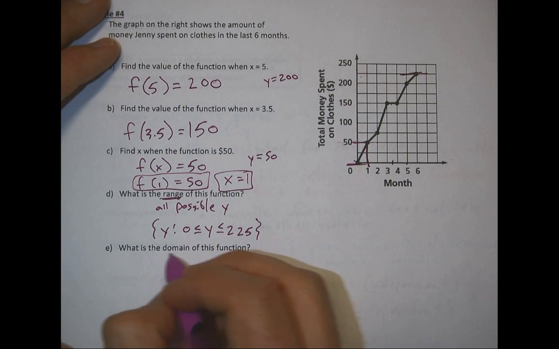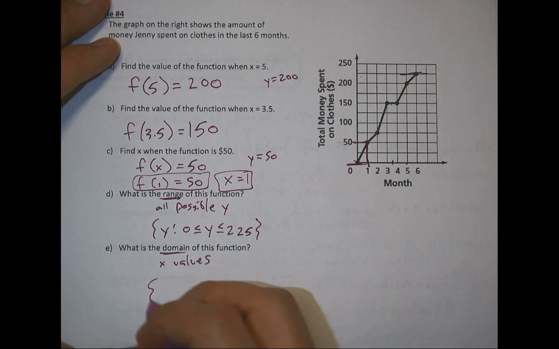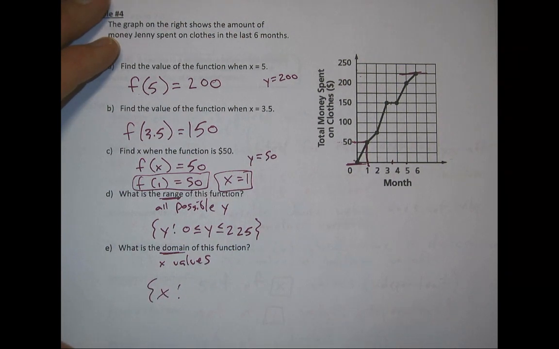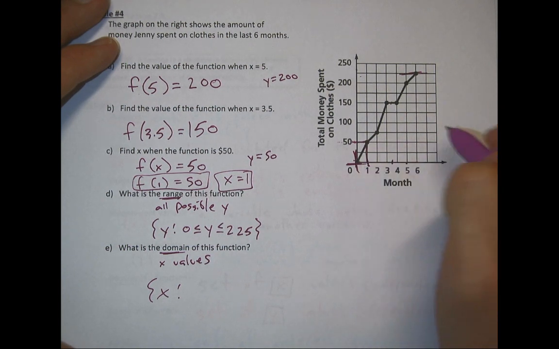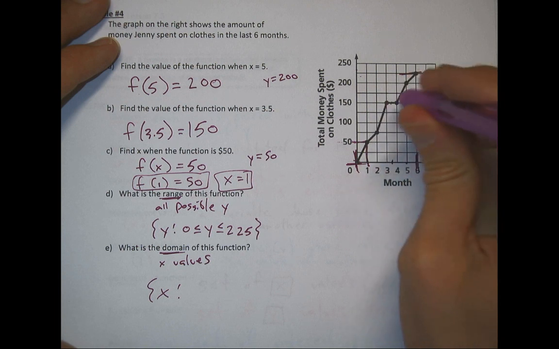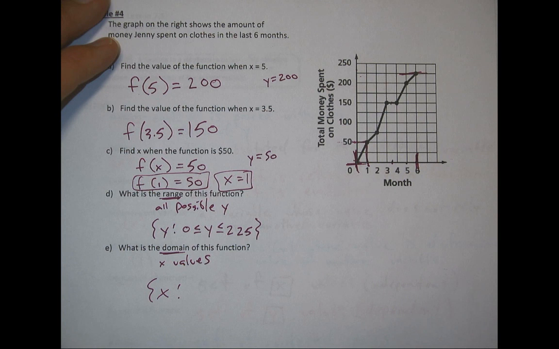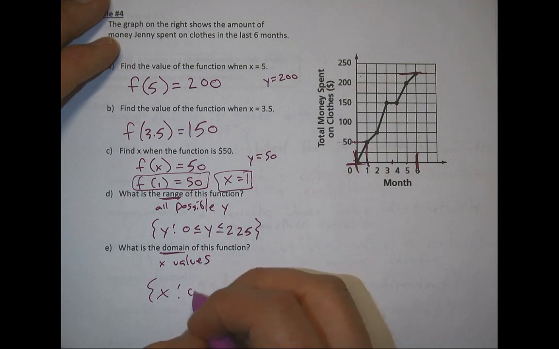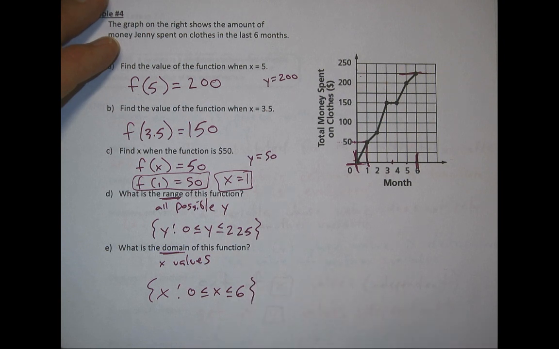Last but not least, what's the domain? That's your x values. We write it like this. X is also everything in between 0 and 6. It's not just 1 and 2 and 3 and 4 and 5 and 6. They are connected, and so everything is included. And so we're going from 0 all the way up to 6.